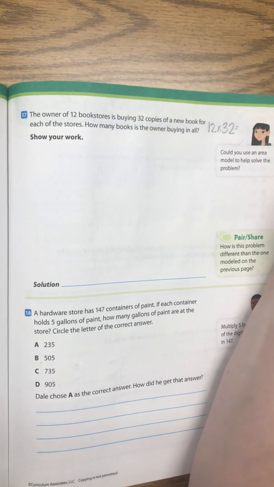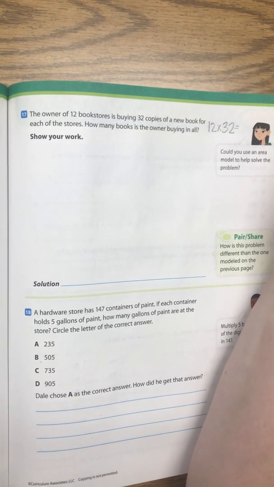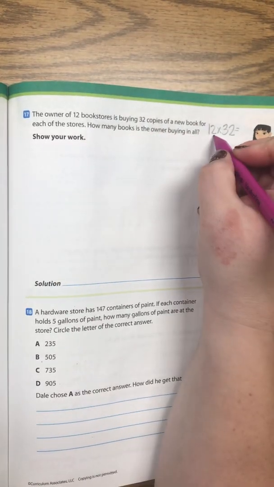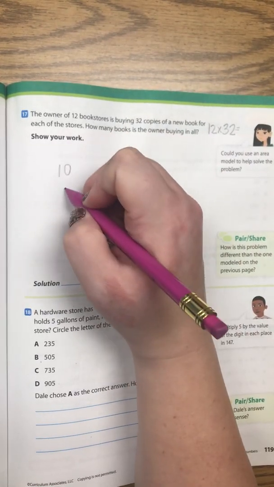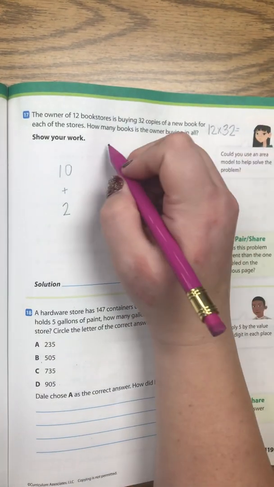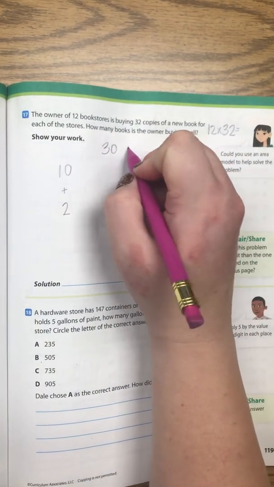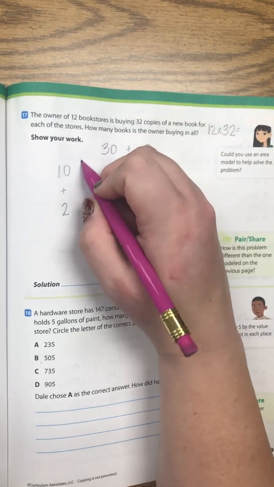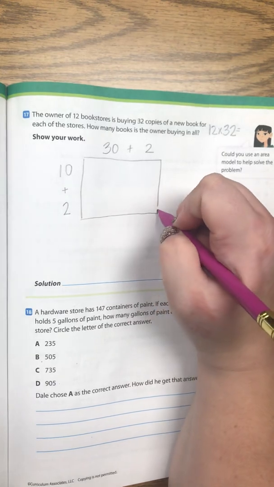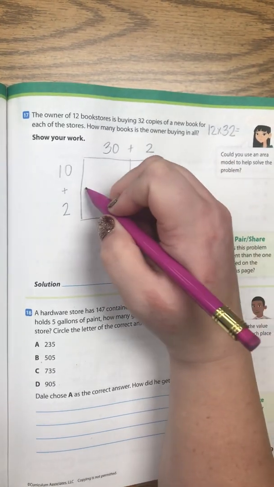All right, 12 times 32. I'm going to break it down. 12 is 10 plus 2. 32 is 30 plus 2. Create my box. Draw my lines.